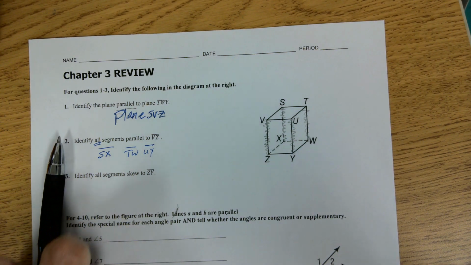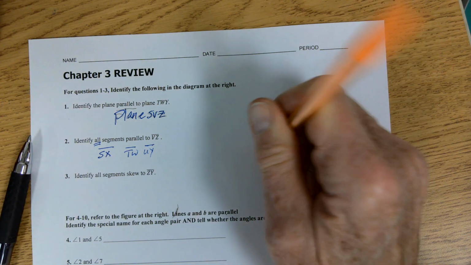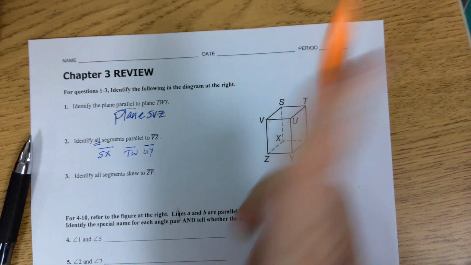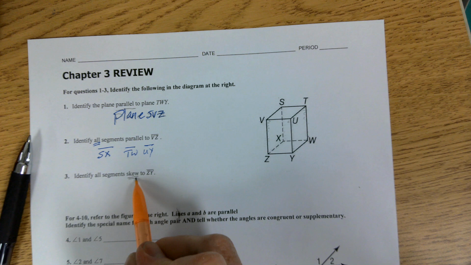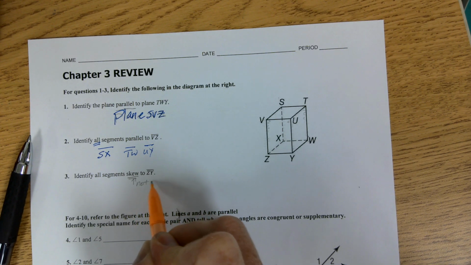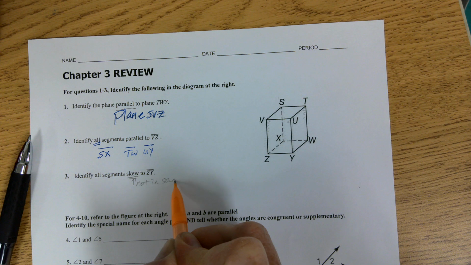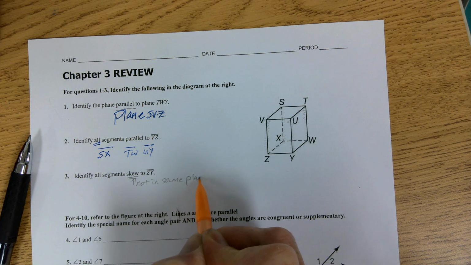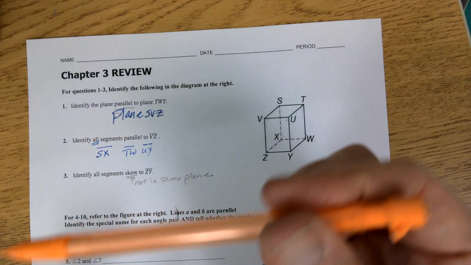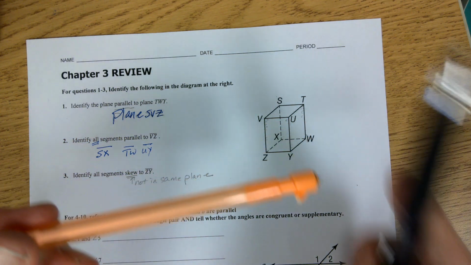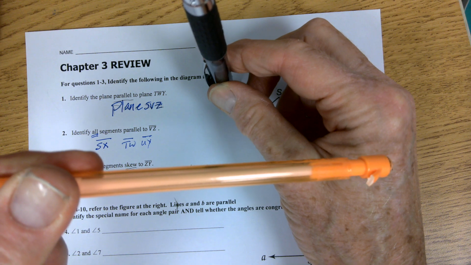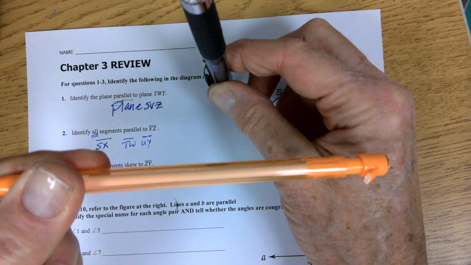Identify all the segments skew. Okay, I'll show you what skew is. This word means not in the same plane. That's what it means, not in the same plane. So if I take this pencil and I take this pen, one is vertical, one's horizontal. They are not in the same plane.